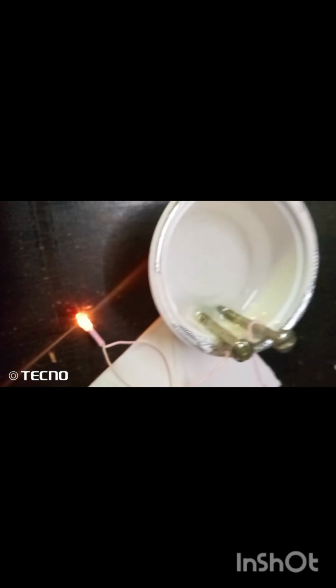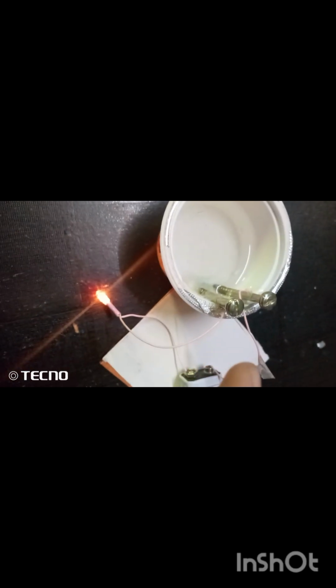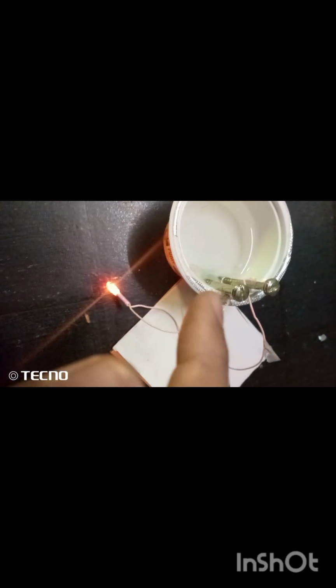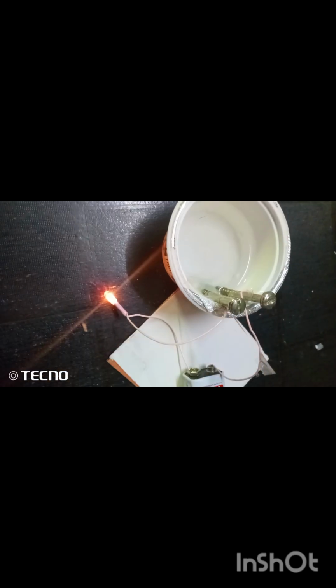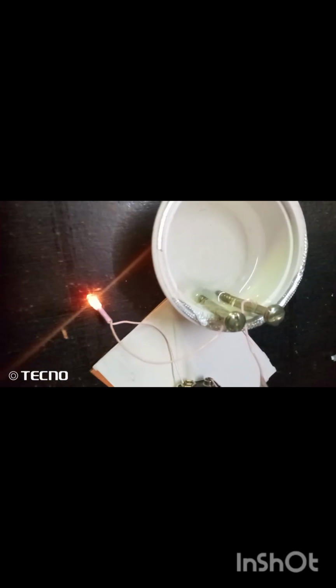Even you will be able to see deposition of metal on the cathode if you take two different metals. You can also hear some sounds. I will try to let you hear the sound also. I don't know whether you have heard or not, but I am able to hear the sound. And here bubbles are formed.